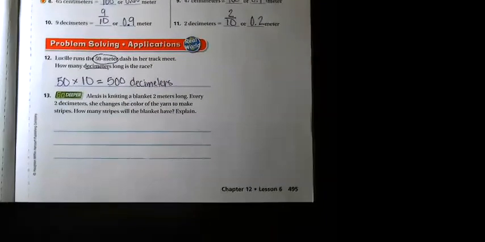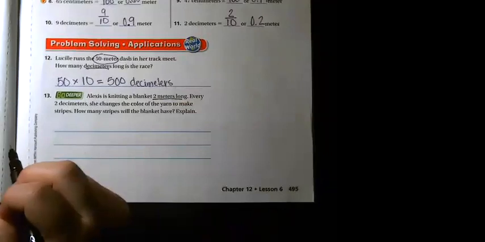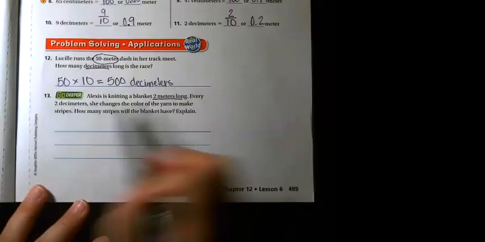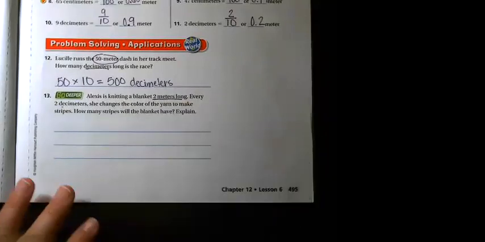Okay. Our next one says Alexis is knitting a blanket 2 meters long. Every 2 decimeters, she changes the color of yarn to make stripes. How many stripes will the blanket have? Explain. Okay. So we have 2 meters long, and then we have some decimeters here that we got to worry about too. So we need to know how many decimeters are in a meter first, or in our 2 meters.